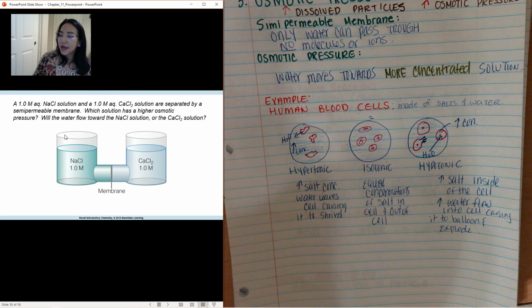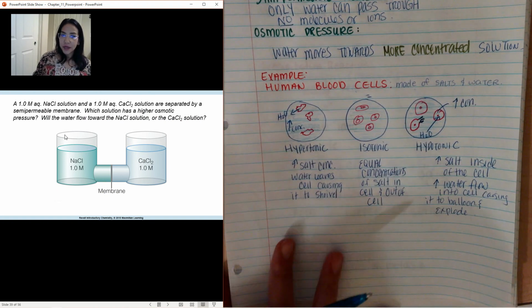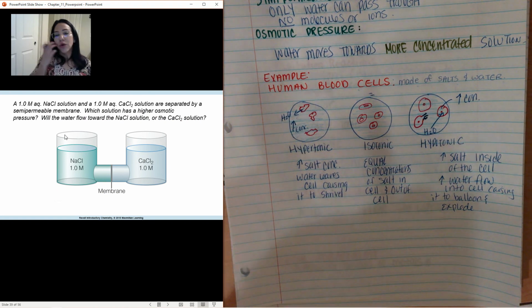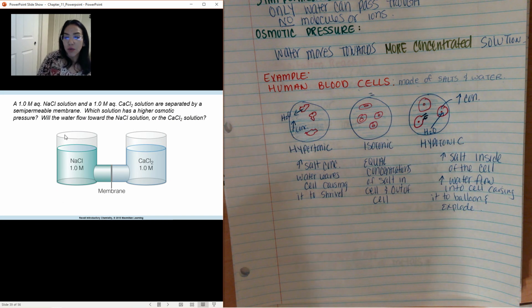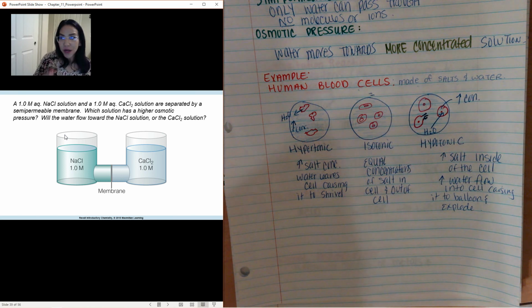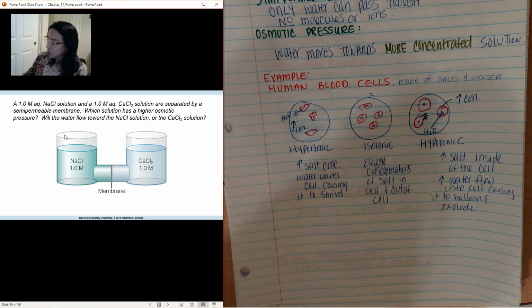All right. And in this last example, what we see right here is how do we calculate this involving solutions? So in one container, we have sodium chloride 1 molar, and in the next container, we have calcium chloride 1 molar. Well, which one has the higher osmotic pressure? Well, we learned earlier that osmotic pressure, just like freezing point and boiling point, is a colligative property, which means it does not depend on what it is, only on how much you have. And we have to look at the mole values of what we have.